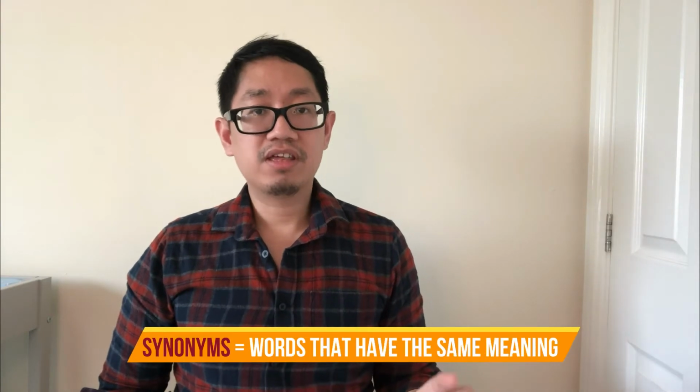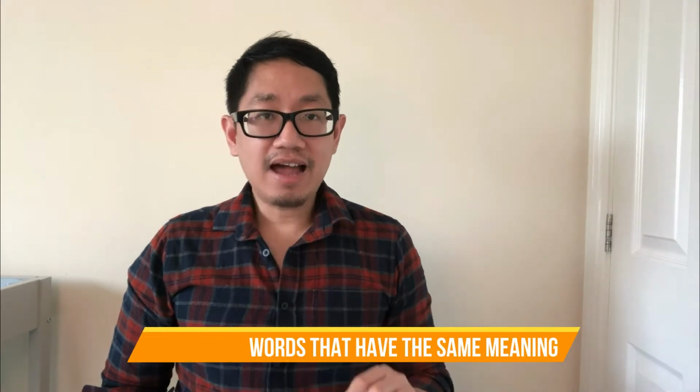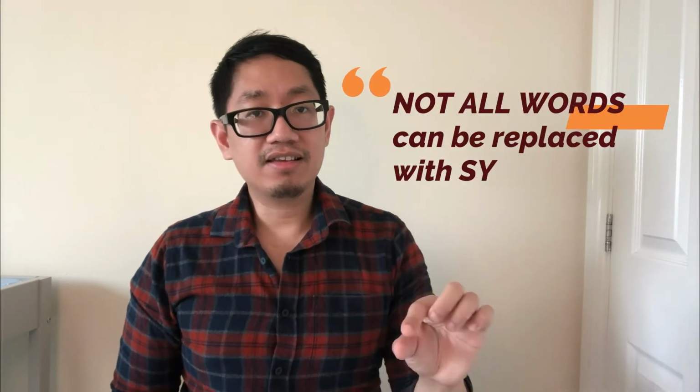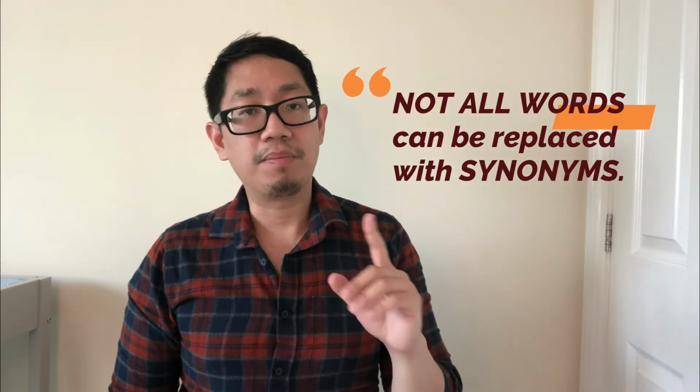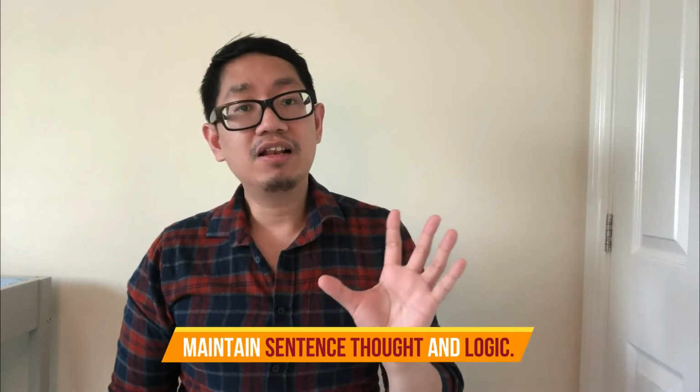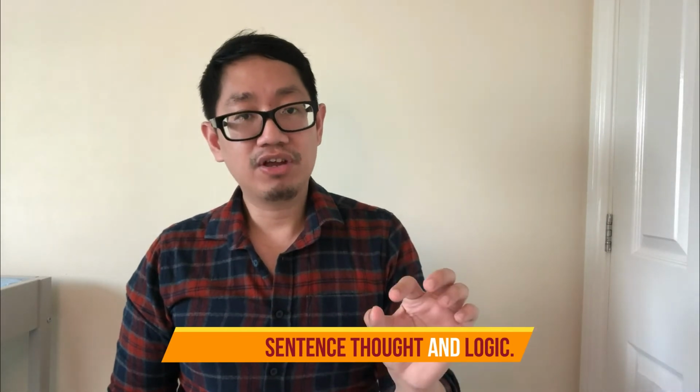Synonyms are words that have the same meaning. In IELTS writing, be sure to read the question very carefully and then find some keywords that you can replace or substitute with another word. Top tier tip: not all words in the sentence or in the question can be changed or replaced. So we have to pinpoint which words are best suitable for the change or the paraphrase, and be sure that the replacement word that you use would still maintain the logic of your sentence.